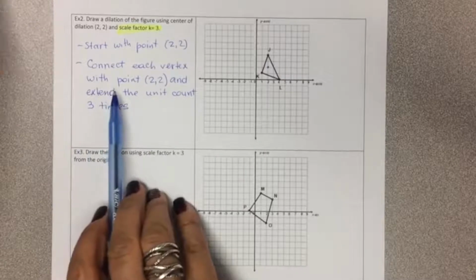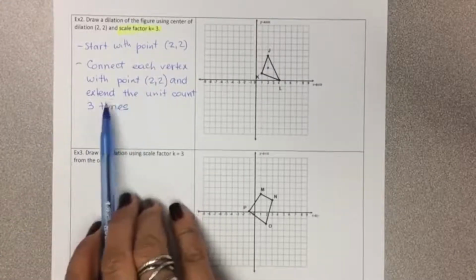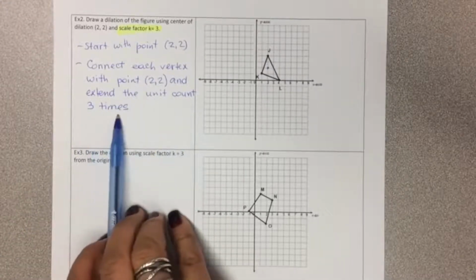So we're going to connect each vertex with point (2, 2) and extend the unit count from there 3 times farther.